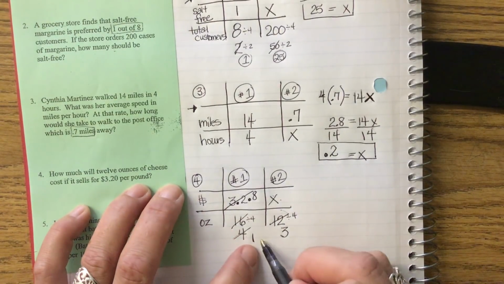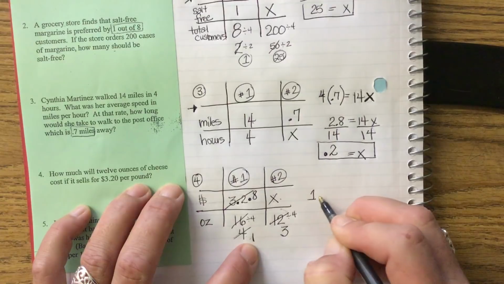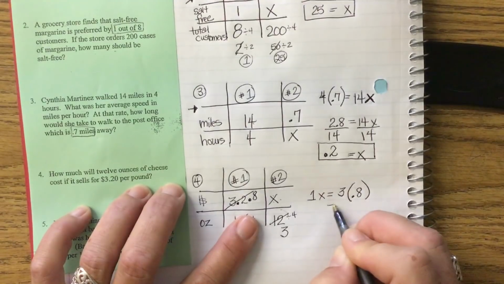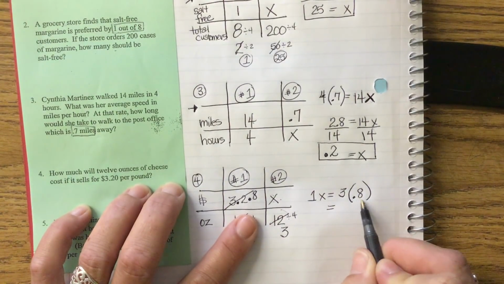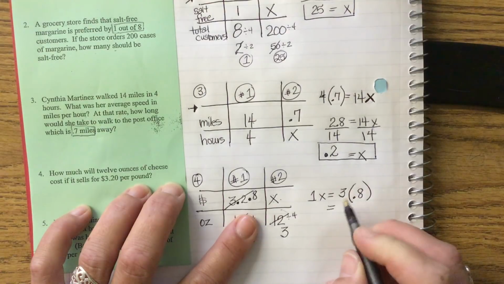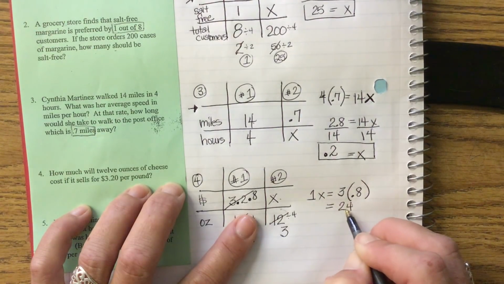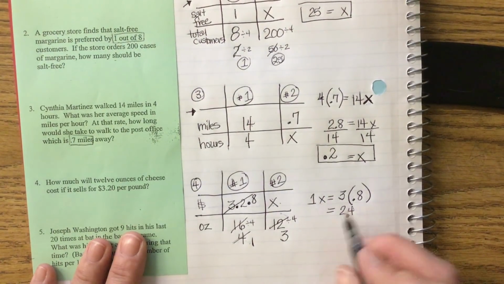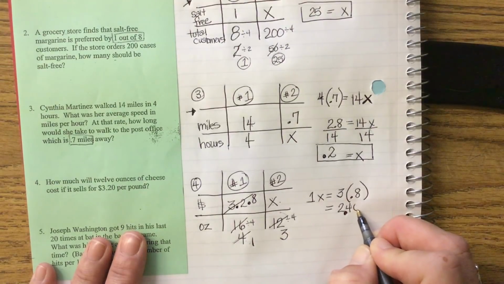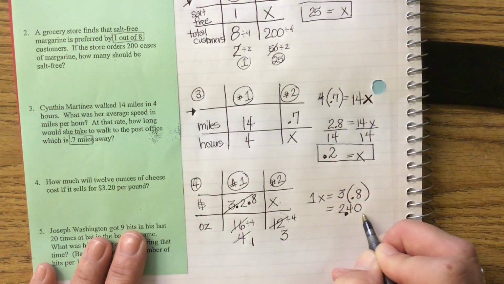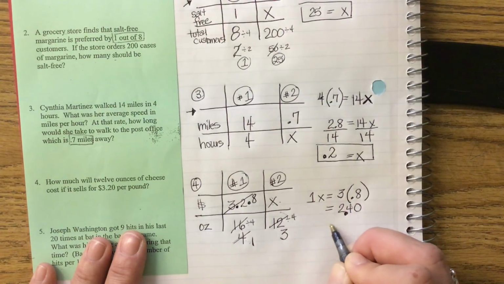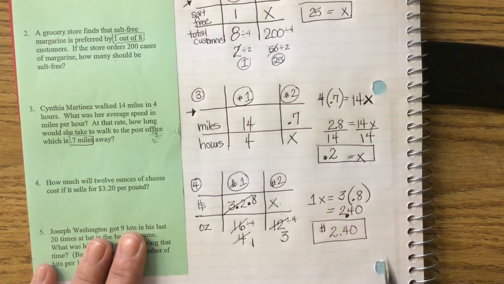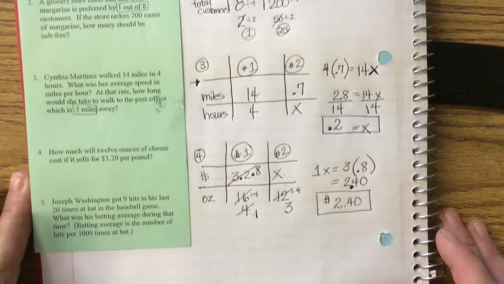All right? So my answer is going to be 1 times x is equal to 3 times 8/10. And remember, I have one value to the right of my decimal. What's 8 times 3? 24, and I move my decimal over. Okay, so it'd be 2.4. What does that mean? We're looking for money. We always have, yes, out of 100 pennies. So that means that I would pay $2.40 for 12 ounces. Okay? All right.